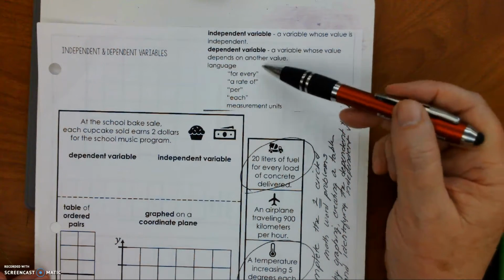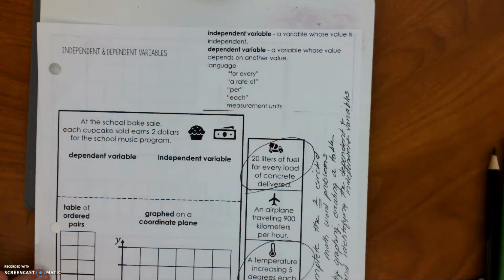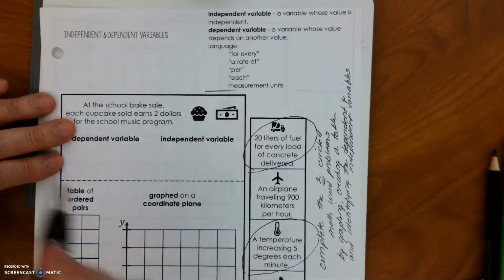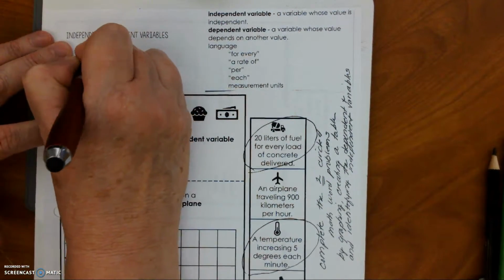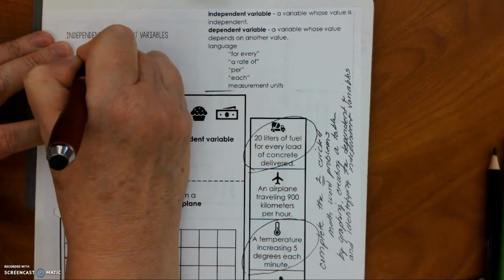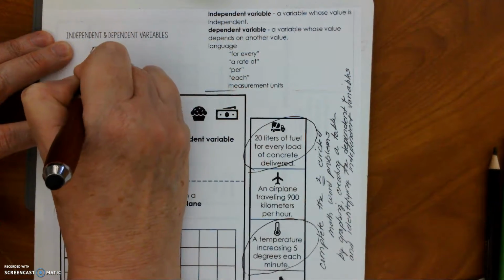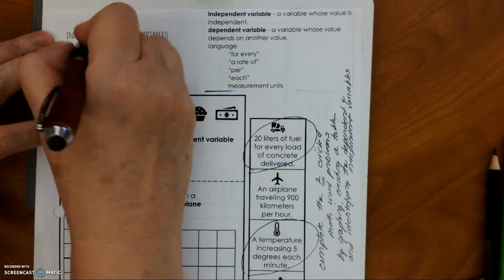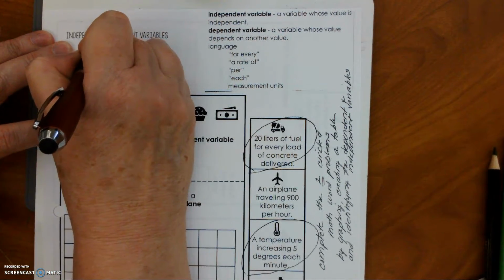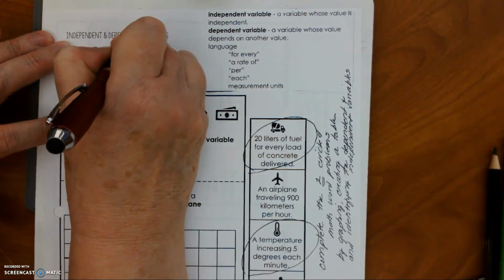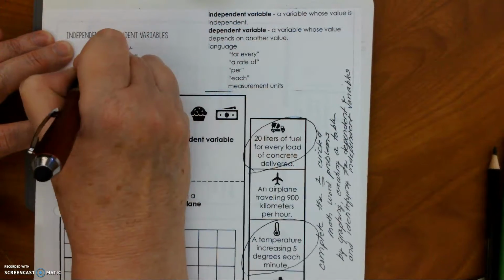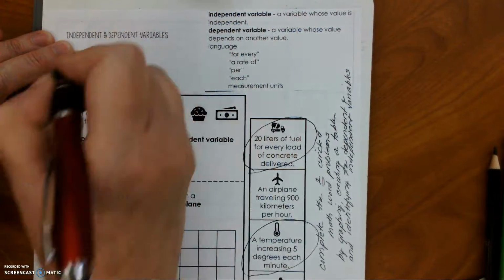Please save this worksheet for when we do word problems, okay? Another thing is a mnemonic that I've used. It's called DRY MIX, and it helps me remember which variables are which. The D for DRY is dependent, R is responding, and it's the y-axis.